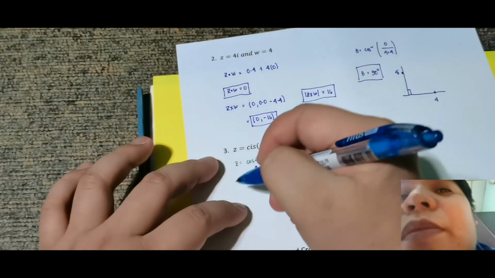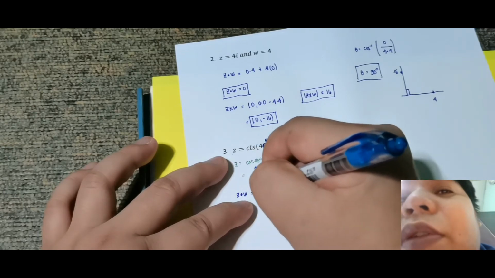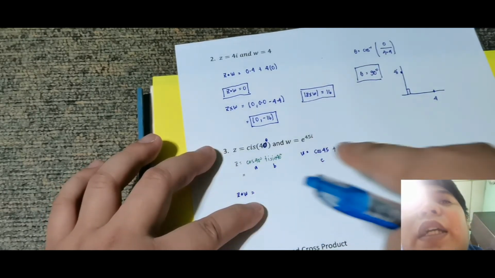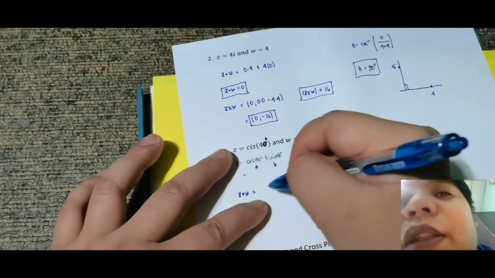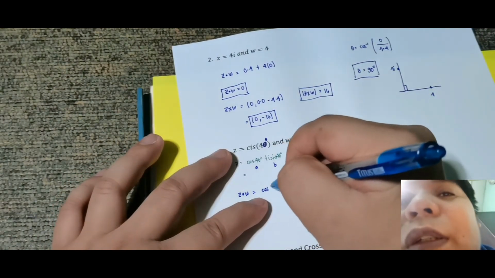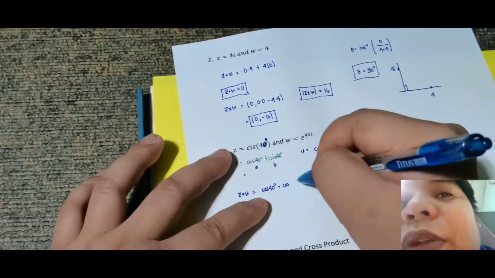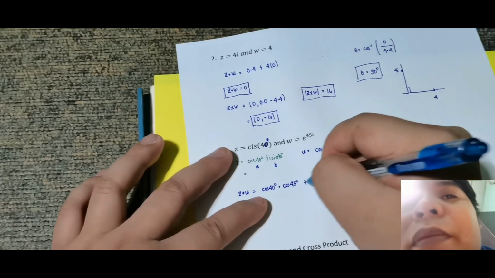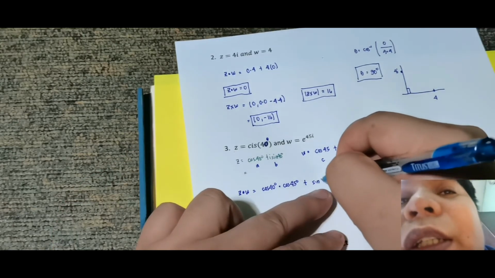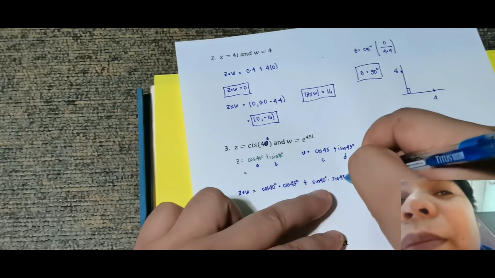Okay? So, let's have yung dot product. Yung dot product ng Z and W is equal to A times C. No, real part sa real part. So, that is cosine 40 degrees multiplied by cosine 45 degrees, plus sine 40 degrees times sine 45 degrees.